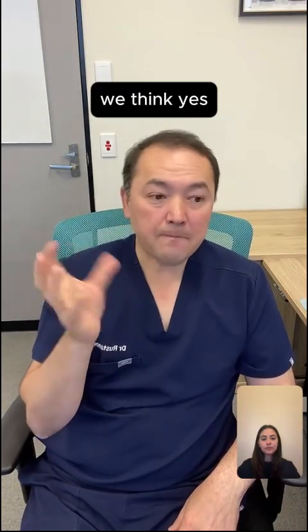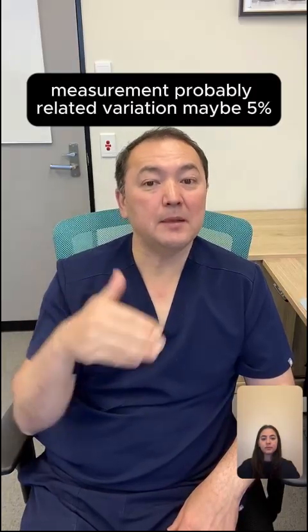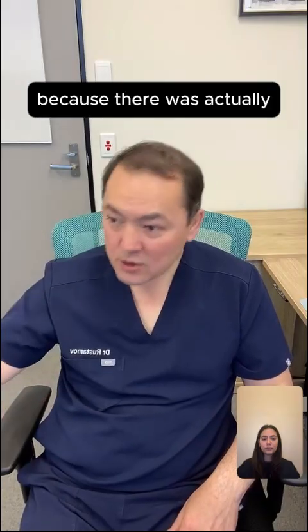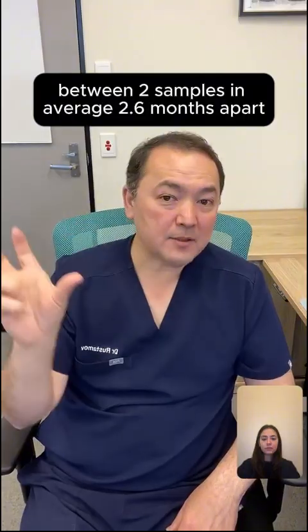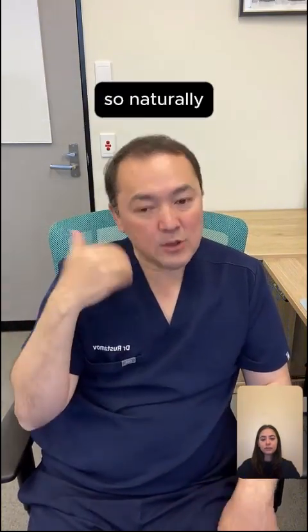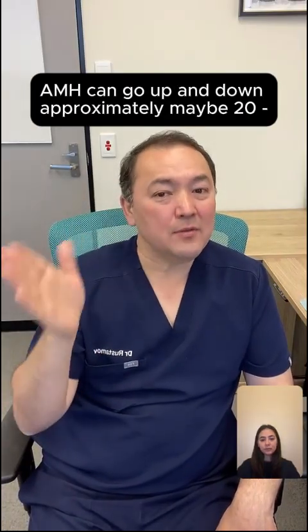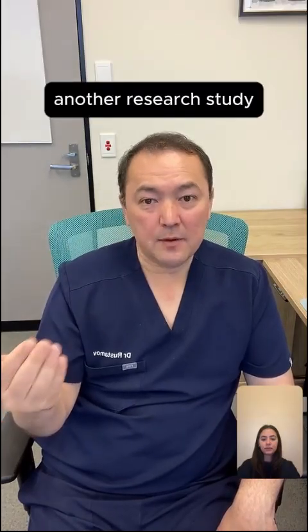We think, yes, measurement probably has a relative variation of maybe 5%, but most of this is coming from natural variation, because there is a difference between AMH in these women between 2 samples on average 2.6 months apart. So naturally AMH can go up and down approximately maybe 20-25%. That makes sense.